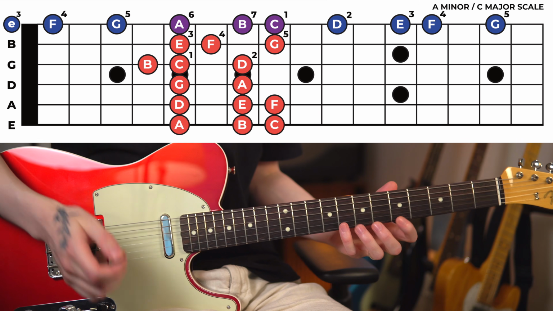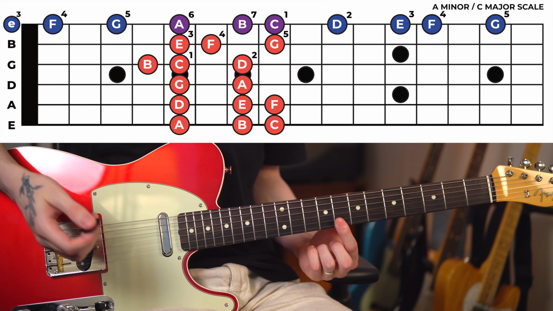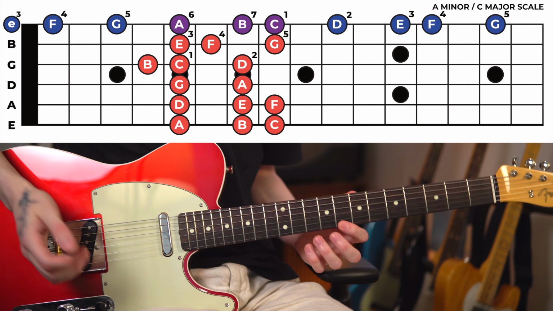Now, the last string we're going to look at is the high E string. We've done this a few times now already, so I'll just show you the complete shape here. So our C note is all the way up here, which kind of is bringing us out of our vertical scale already. So that's okay. We could go up.